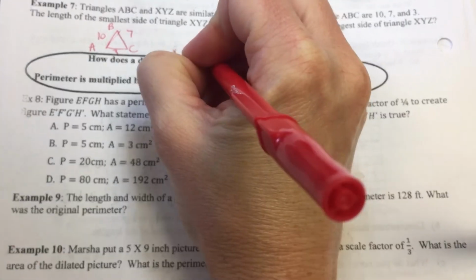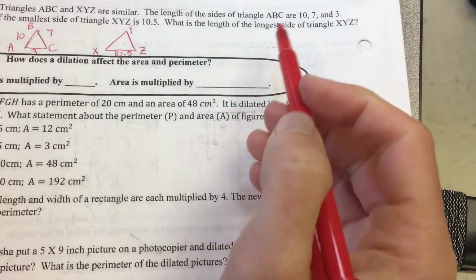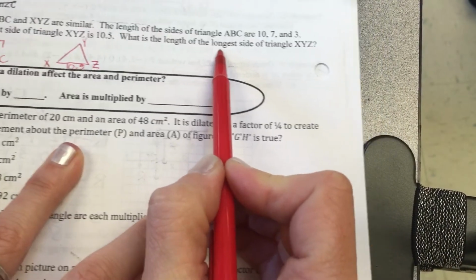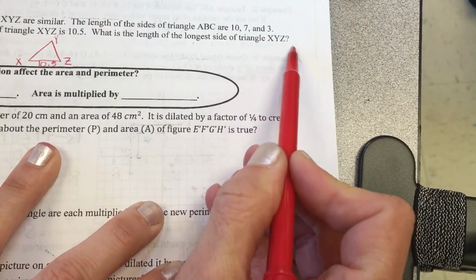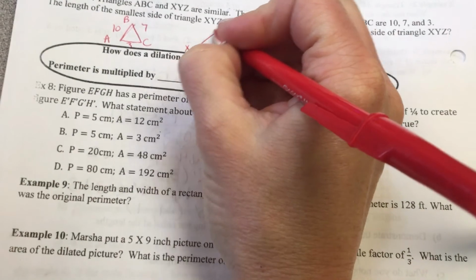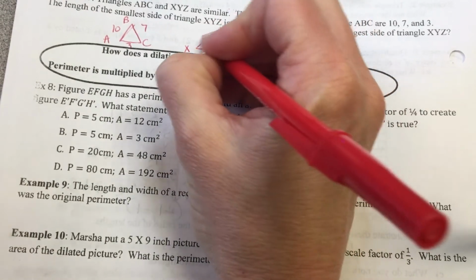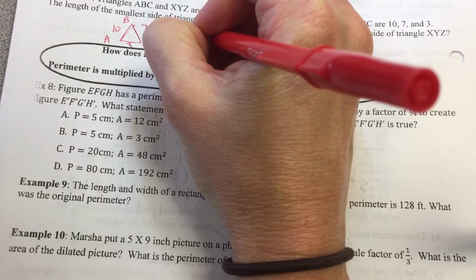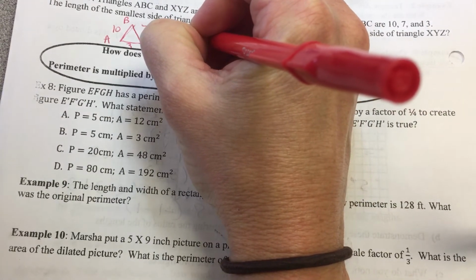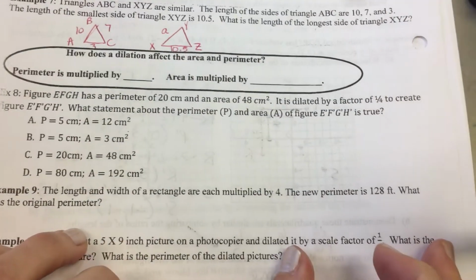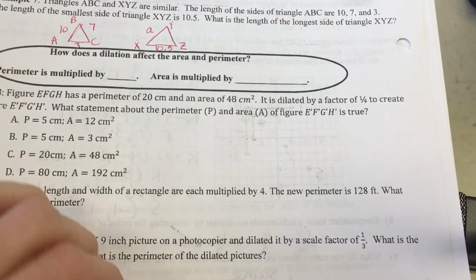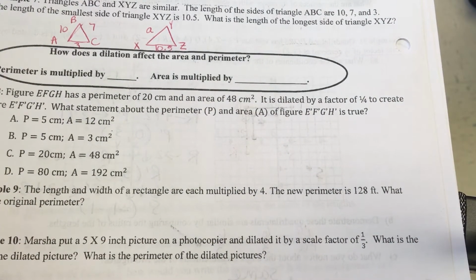All right, it says what is the length of the longest side of triangle XYZ? Which one of these is going to be the longest? The one on the left or the right? The one on the left. Let me use a little a. 10 was the longest here, so that's going to be the longest there, okay?